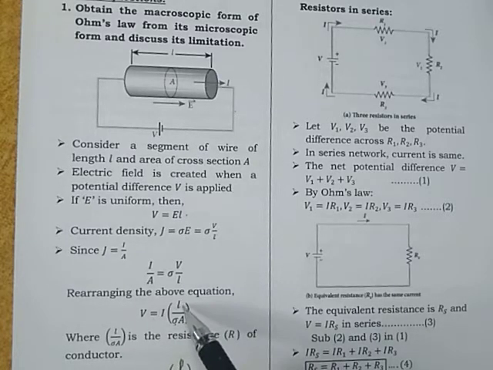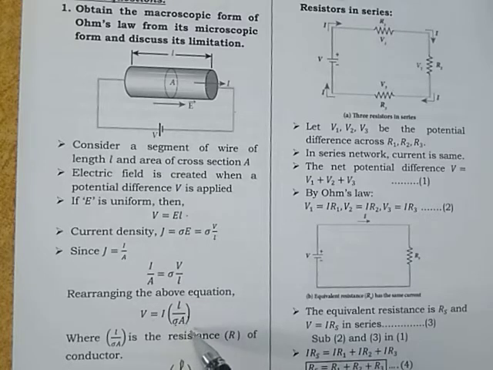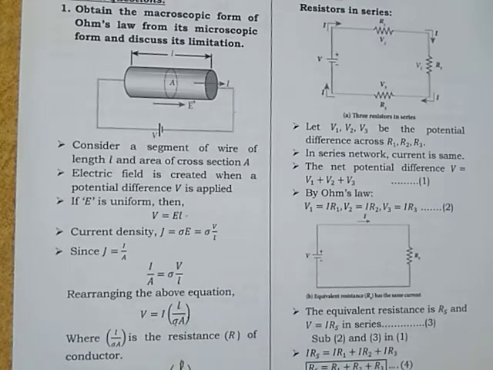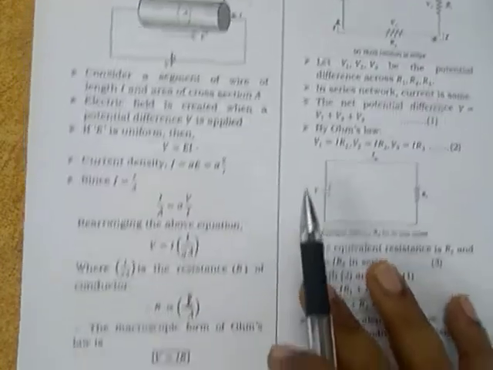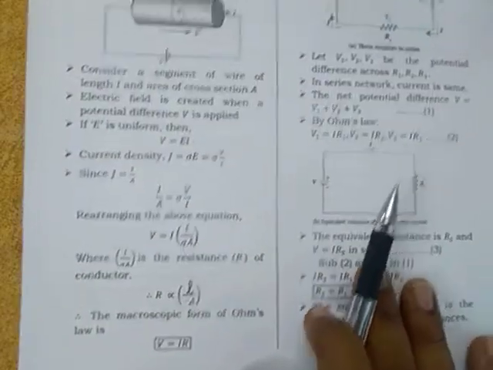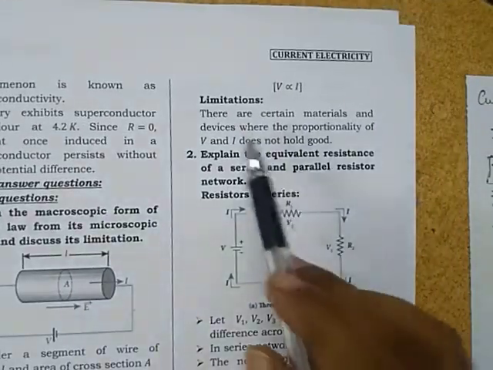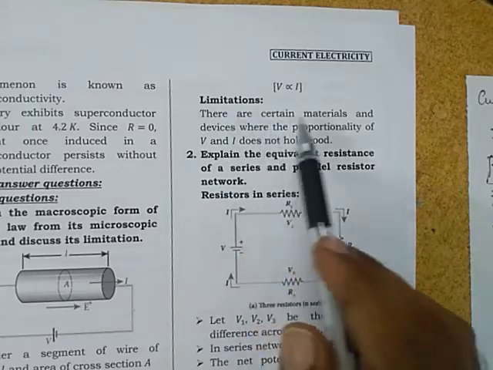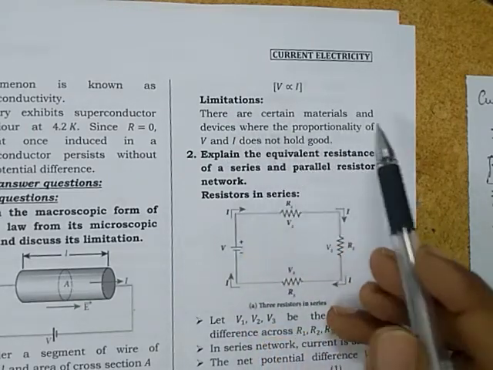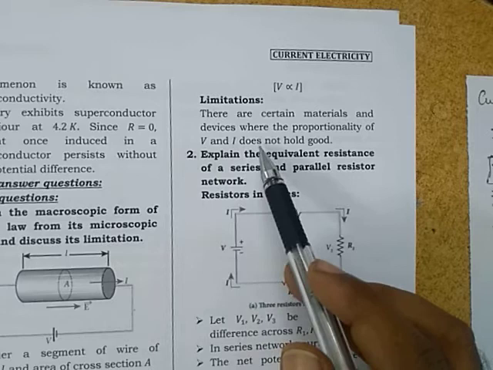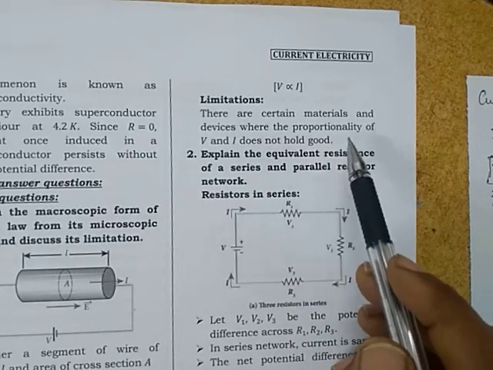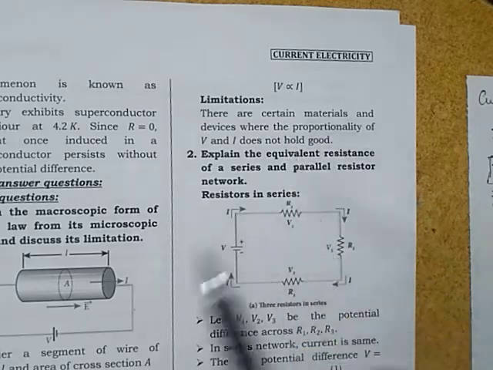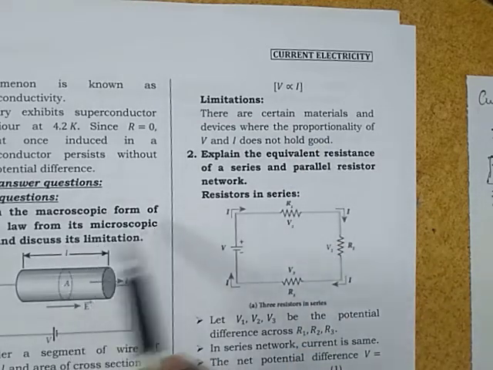The resistance depends on the length of the wire and the area of the wire. If length increases, resistance increases. If area increases, resistance decreases. Then we can write V is equal to IR. This is the macroscopic form of Ohm's law. Now let me see the limitation of this. There are certain materials and devices where the proportionality of V and I does not hold good. We know very well that these are ohmic and non-ohmic devices. These are the limitations of the microscopic form of Ohm's law.